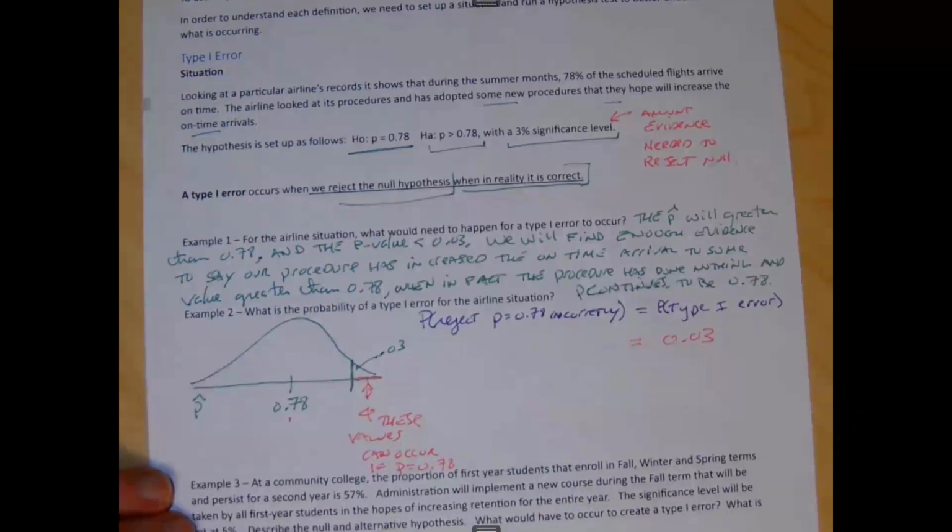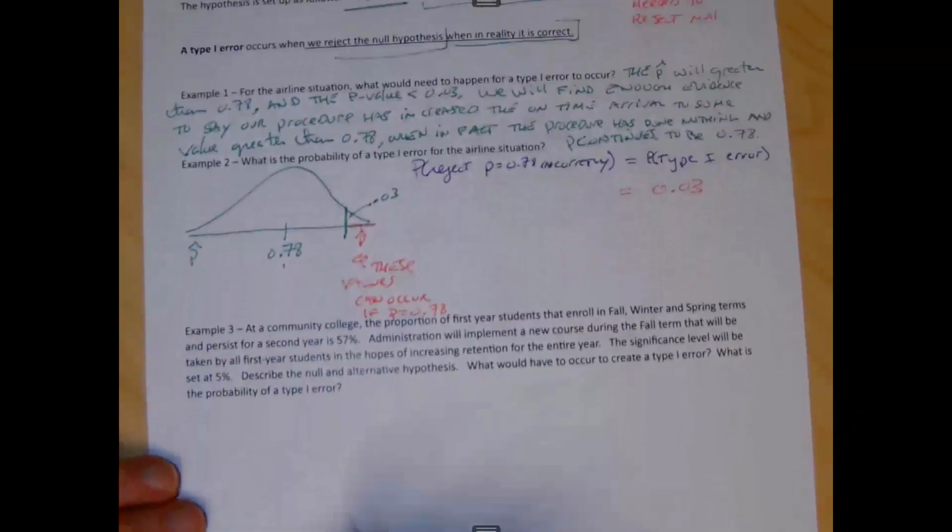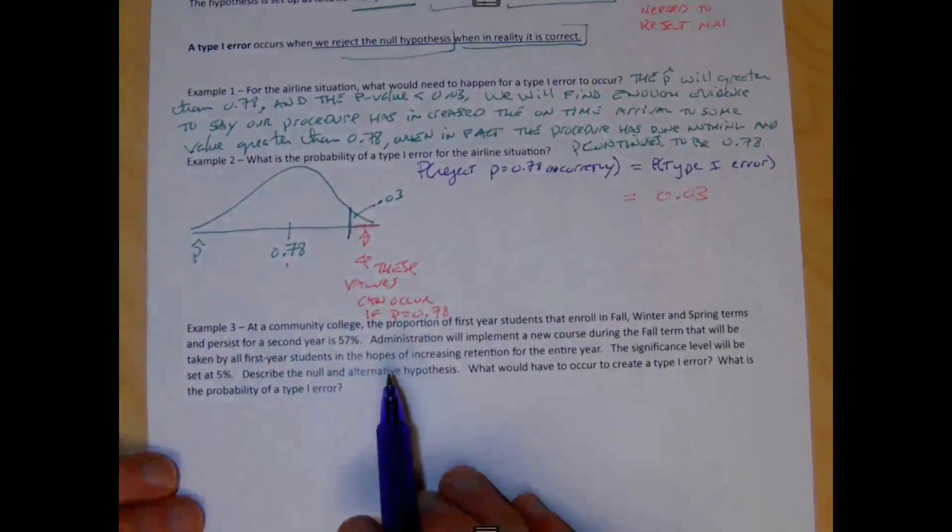So let's look at another situation. At a community college, the proportion of first-year students that enroll in fall, winter, and spring terms and persist for a second year is 57%. Administration will implement a new course during the fall term that will be taken by all first-year students in the hopes of increasing retention for the entire year. The significance level will be set at 5%.